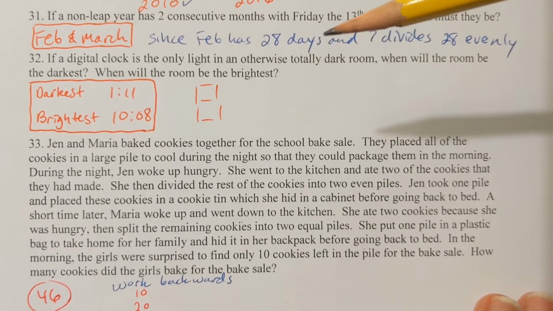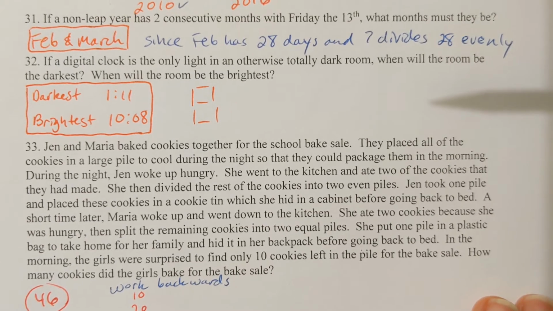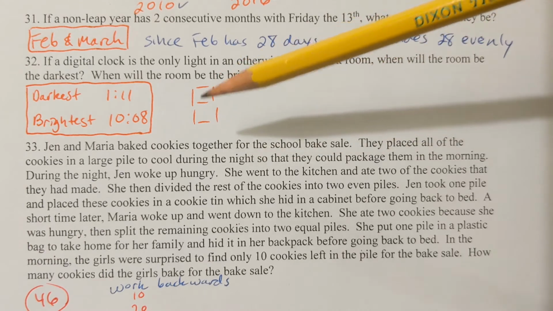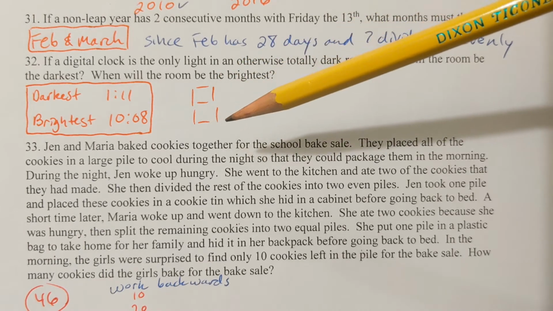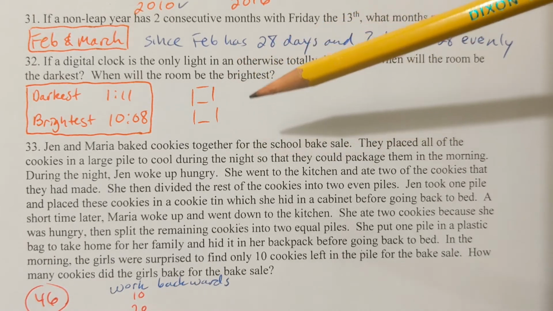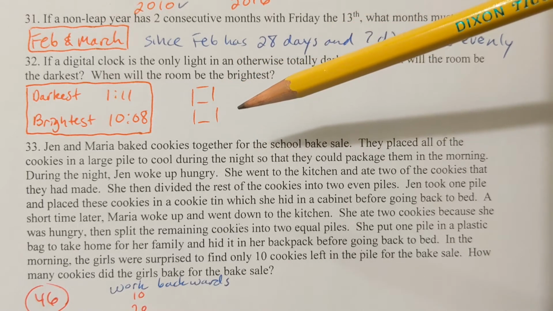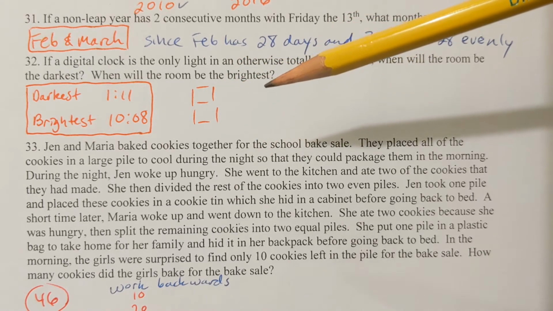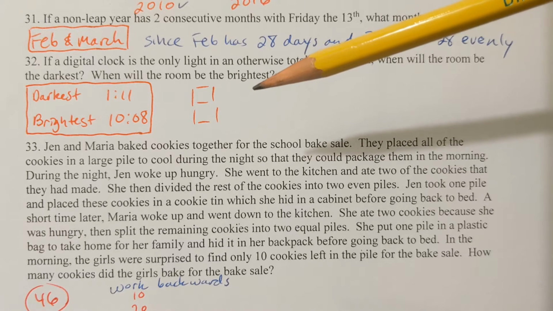Problem 32, if a digital clock is the only light in an otherwise totally dark room, when will the room be the darkest and when will it be the brightest? Okay, well, by the way, assume that the clock has a standard lighting button, so it's something like this. So when is it going to be the darkest?